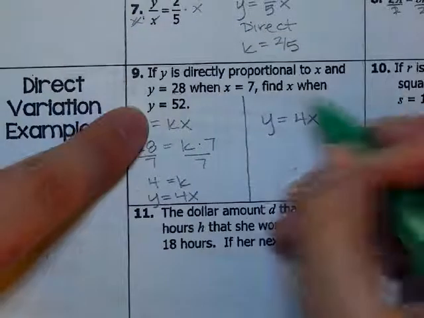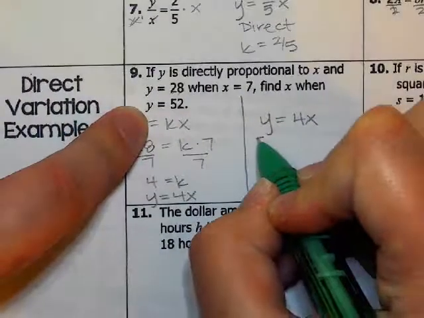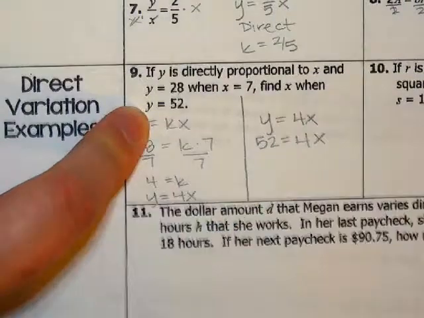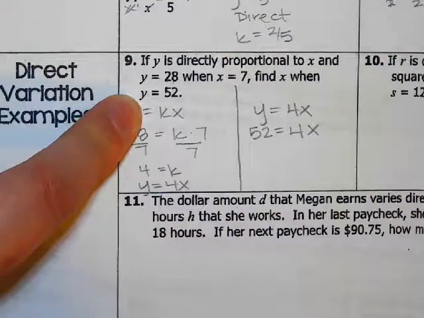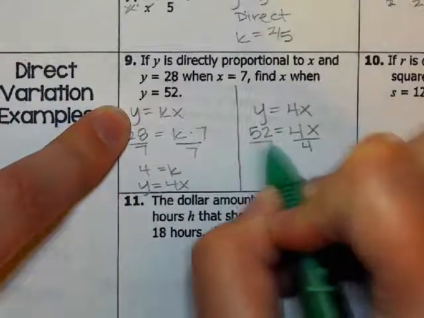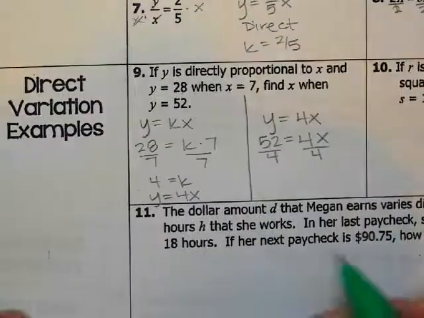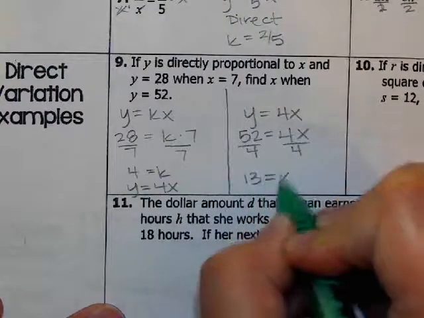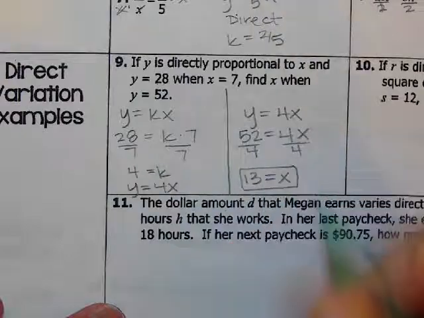So what should I do now? Divide by 4, and what's 52 divided by 4? 13. So x equals 13. So there are two halves to the problem because they gave us two sets of information. Does that make sense? Okay.